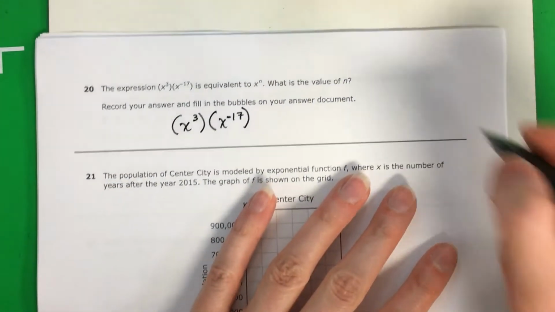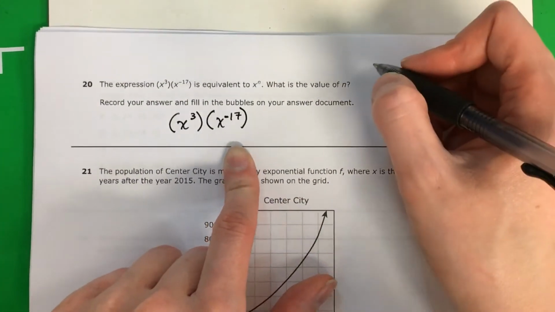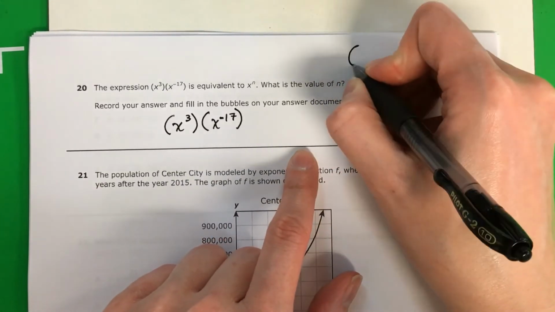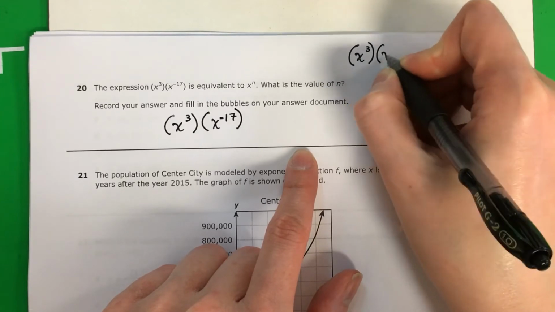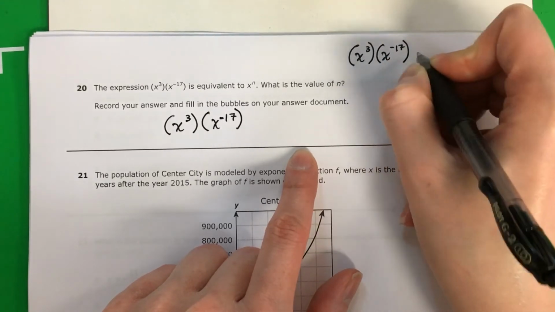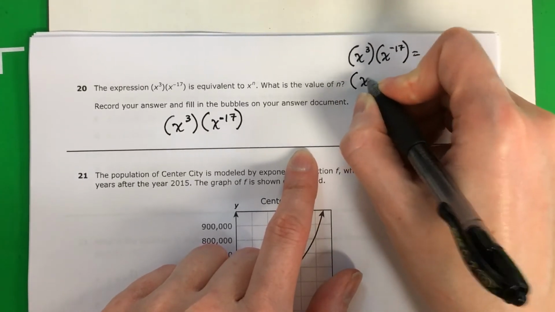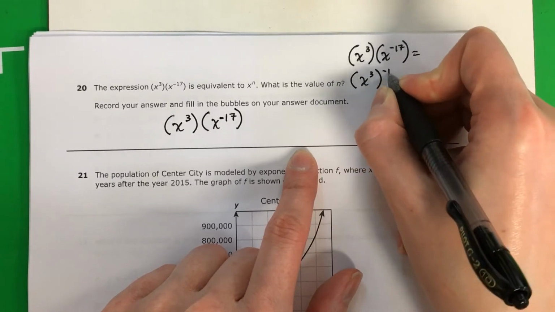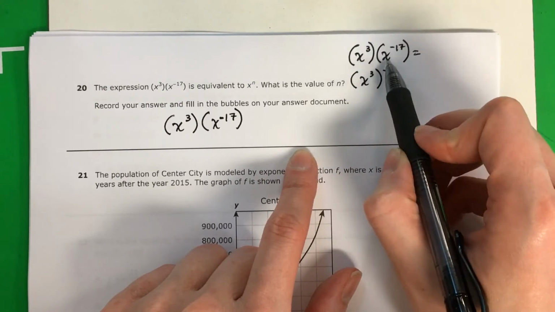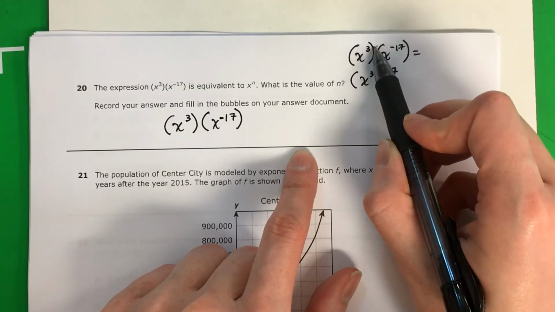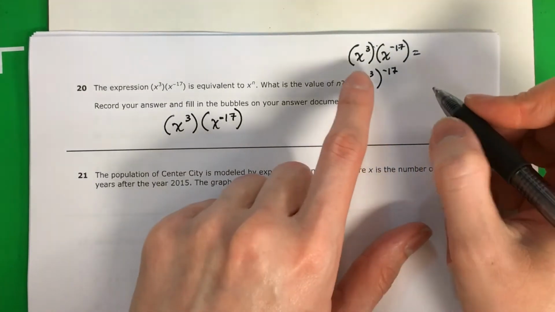Now let me talk to you about something. There's two different types of multiplication rules. There's this one, the one that we just saw, and there's this one that's a little different. If you see two bases and each one has an exponent, and there's no parentheses, you are going to add.